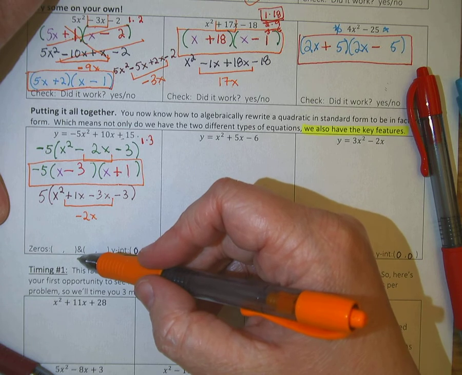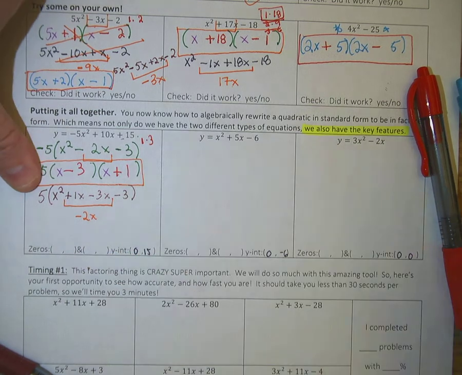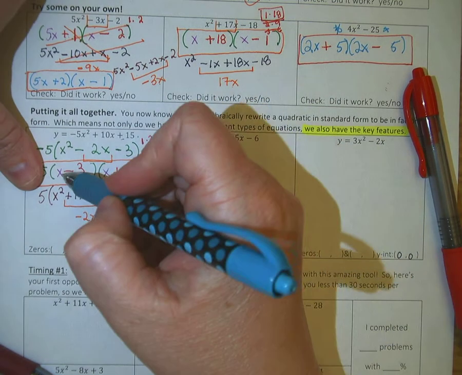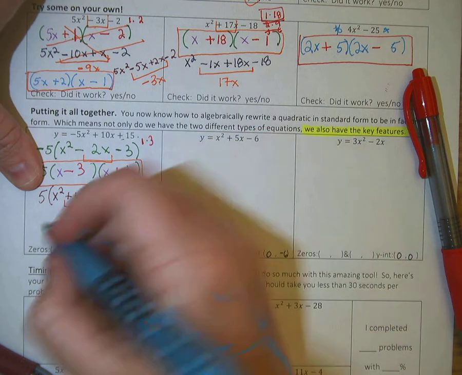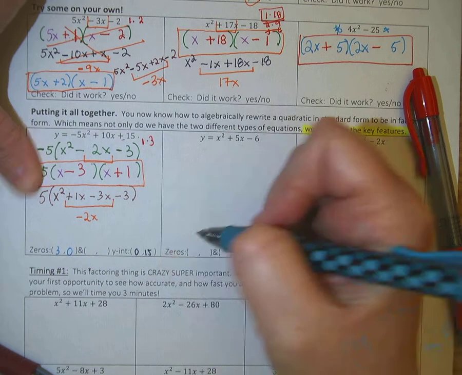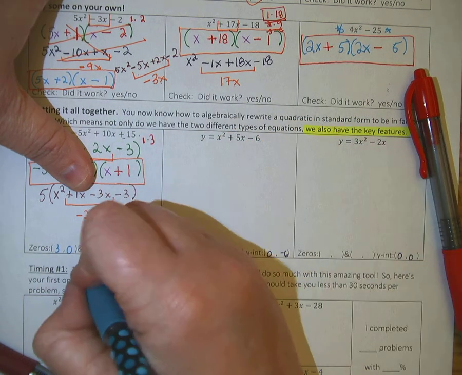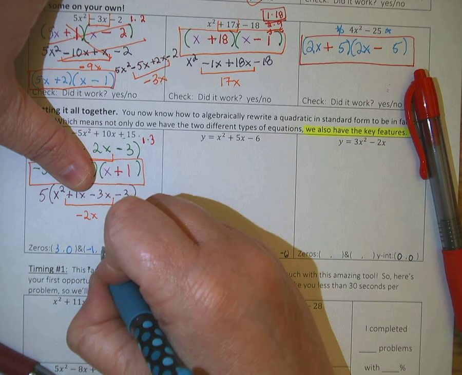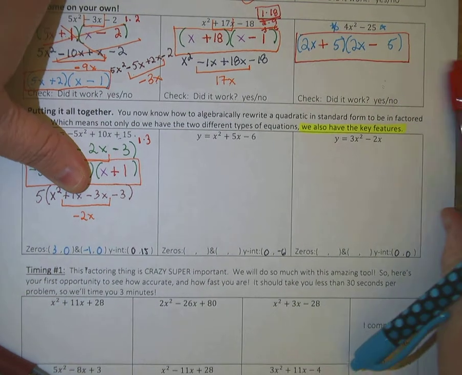Remember, we find the zeros from the factored form. So in this case, what could I put in here to find a 0? Well, that would be 3, 0. What would I put in here to make this parenthesis 0? I'd put in a negative 1. Minus 1 would give me a 0. Okay? So let's look at the next one.